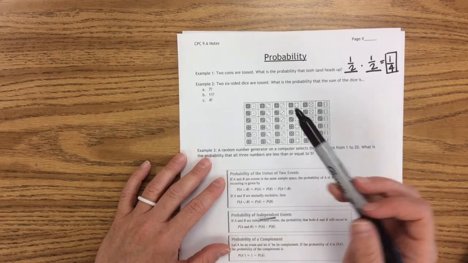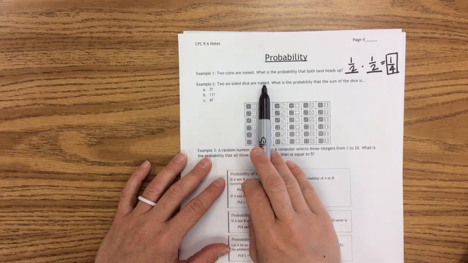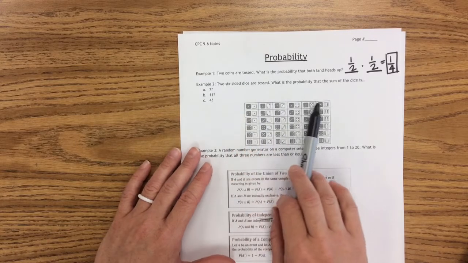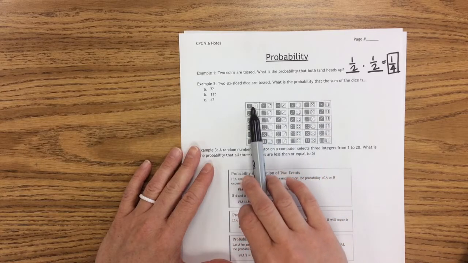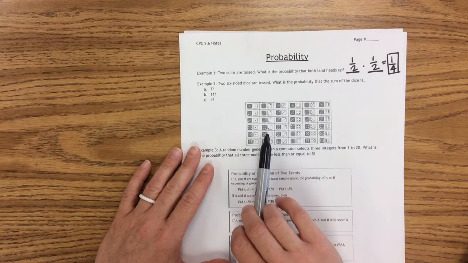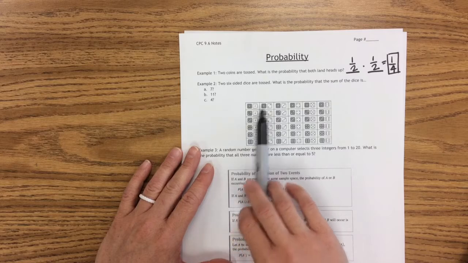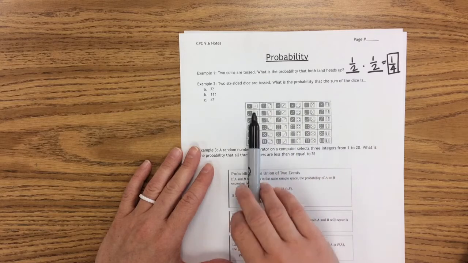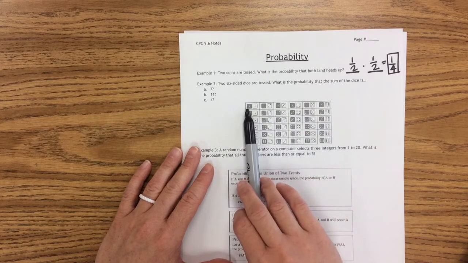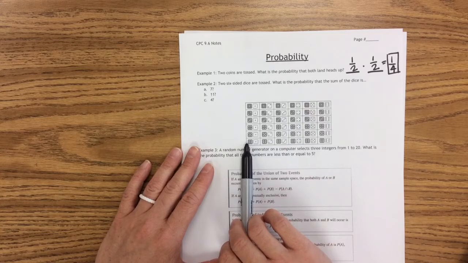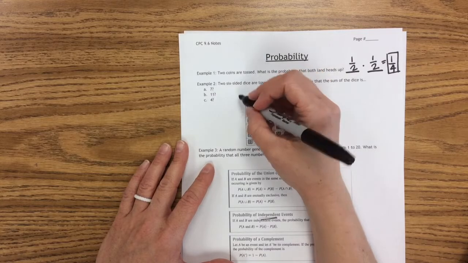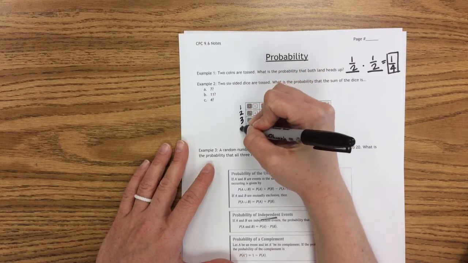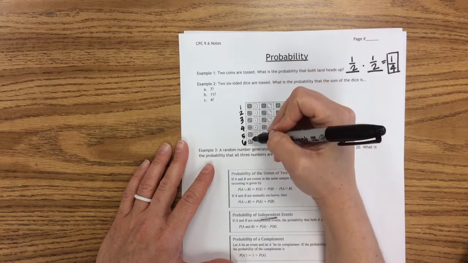Now we're going to talk about dice. You have 2 6-sided dice that are tossed. Now what I did is I grabbed a picture of all the possibilities. You could have a 1 and a 1. You could have a 1 and a 2. You could have a 2 and a 1. Any of these could happen. So with 2 dice that have 6 numbers, 1 on each side, you could get a 1, 2, 3, 4, 5, or 6 on the first die.